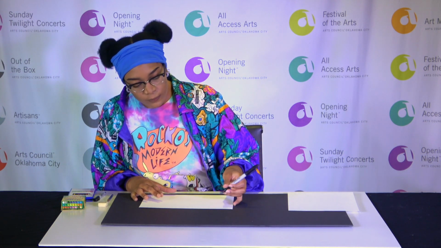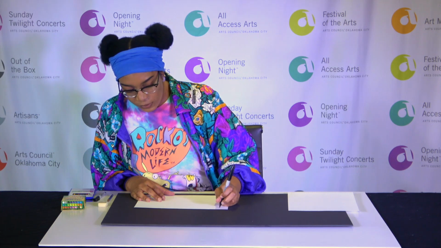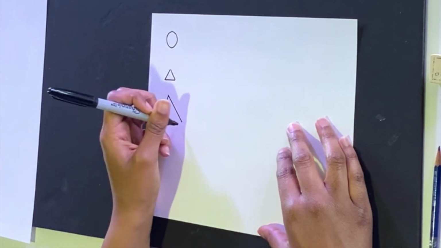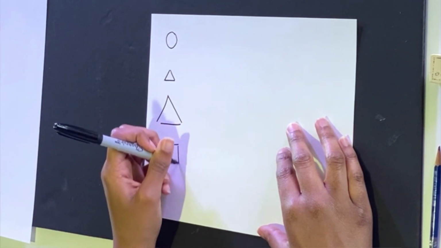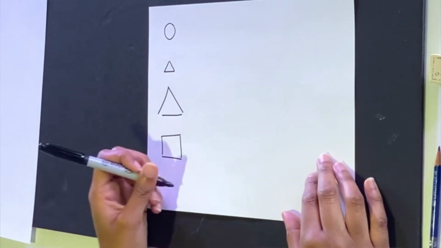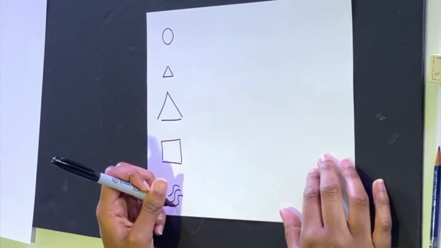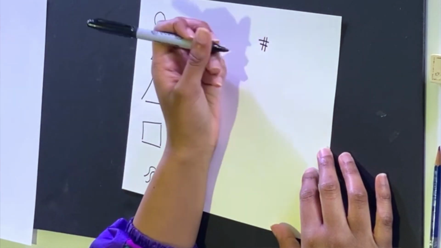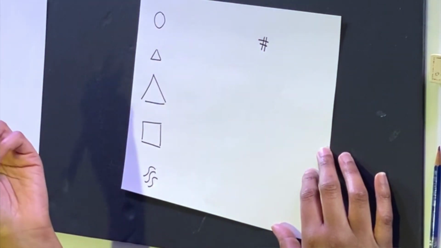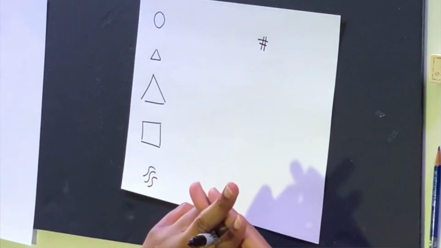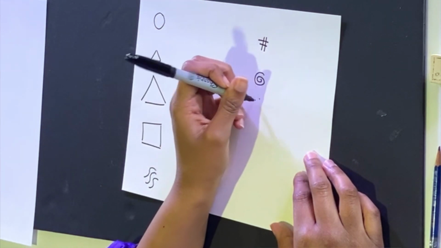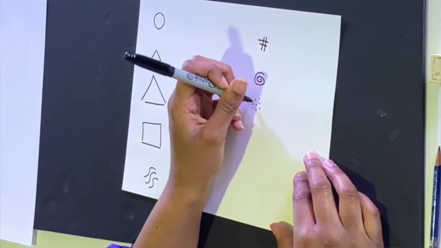So symbols first. I know I want some circles, maybe some triangles, some bigger triangles, some squares, some squiggly shapes, and then maybe some pound signs, which is also a hashtag sign, which is also just hash marks, and then spirals, dots, square dots.